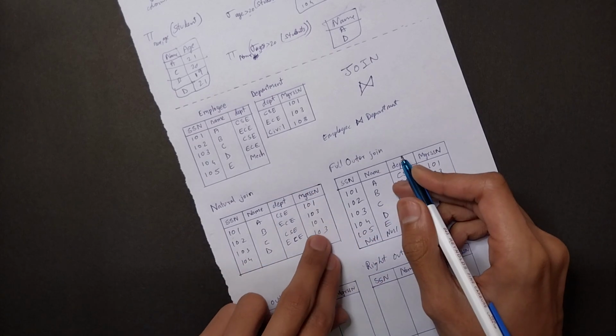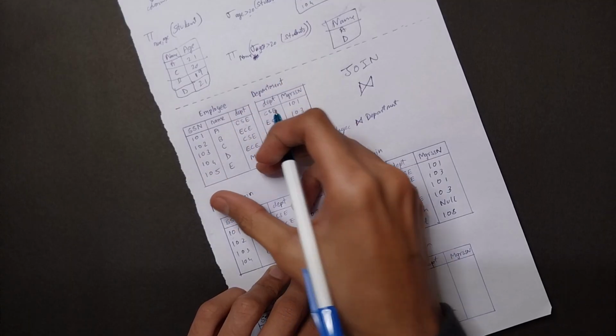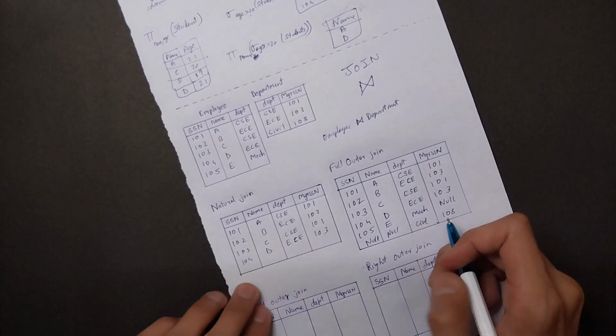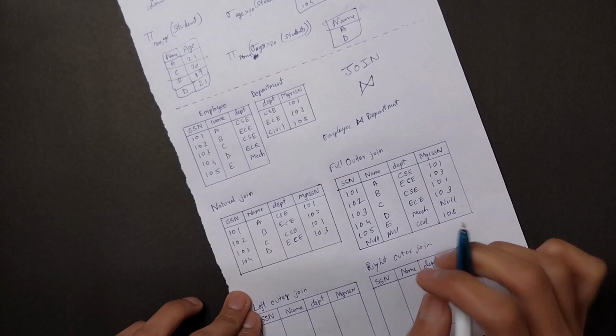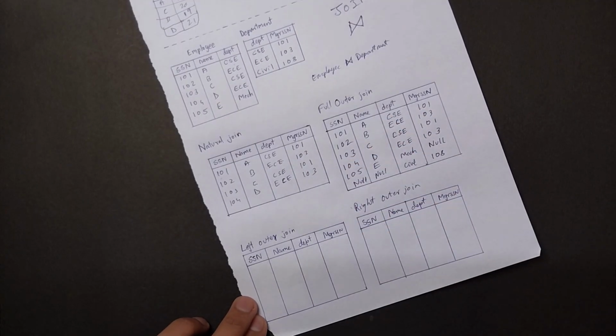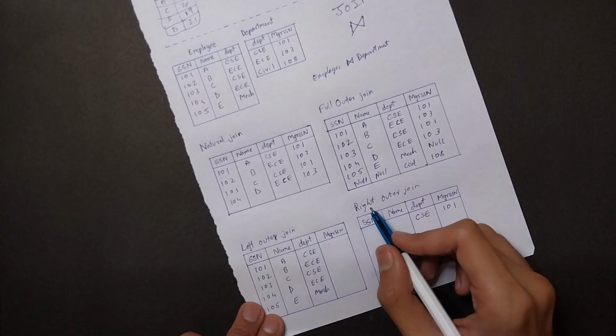So what full outer join does is it will print every row of the first table and every row of the second table, but wherever the values are not present, just put null. That's how full outer join works. Now left outer join. Now let us study the left outer join and right outer join.